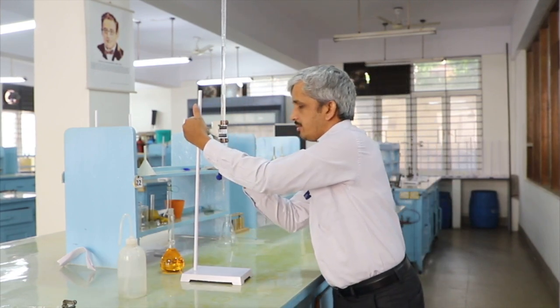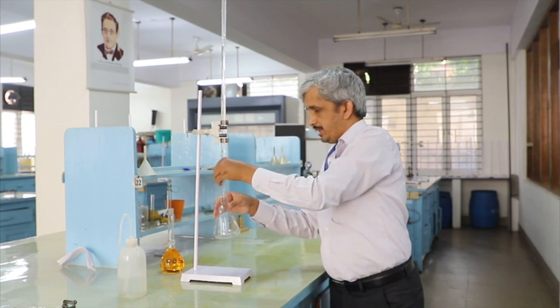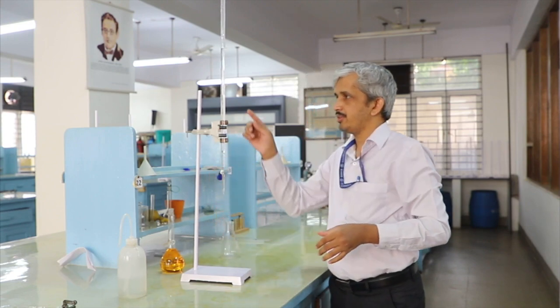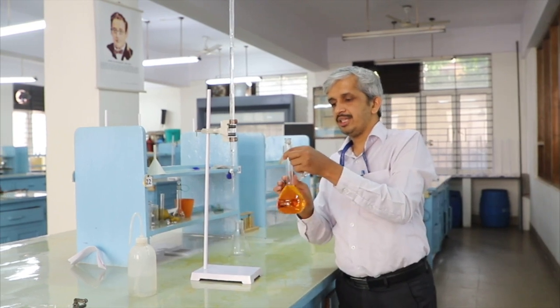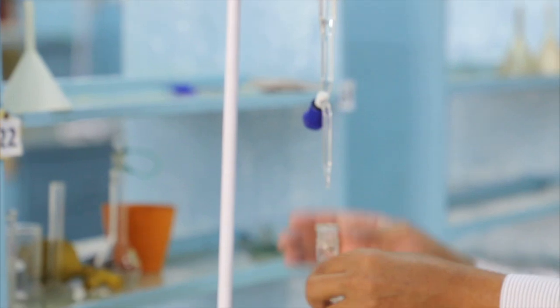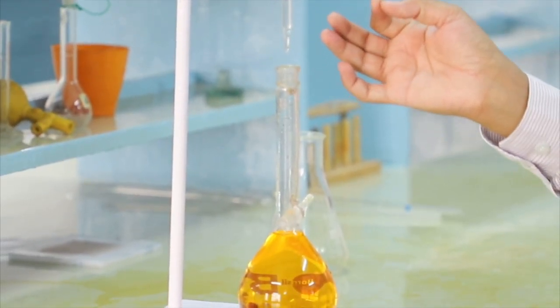And I will add distilled water slowly. So here we have now distilled water. I am going to add distilled water inside this very slowly and carefully. So in the buret we have proper control. I can add slowly, drop by drop.